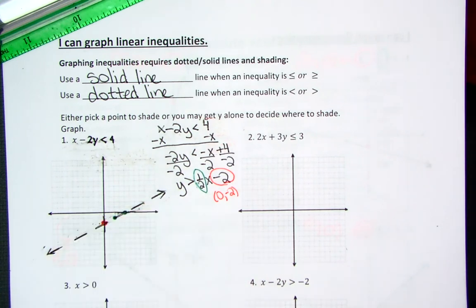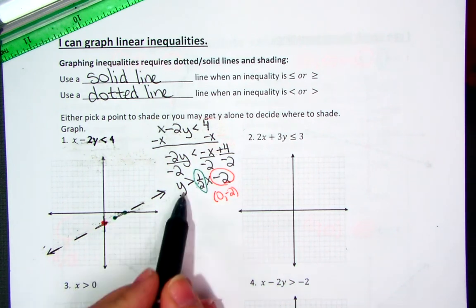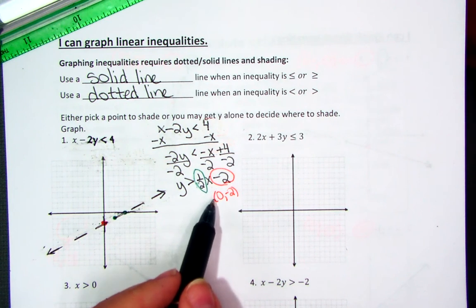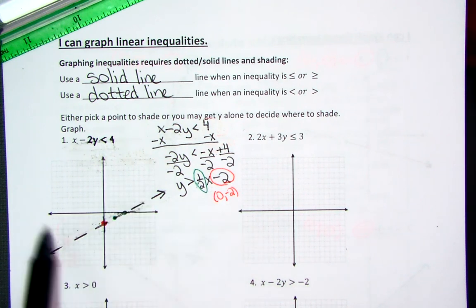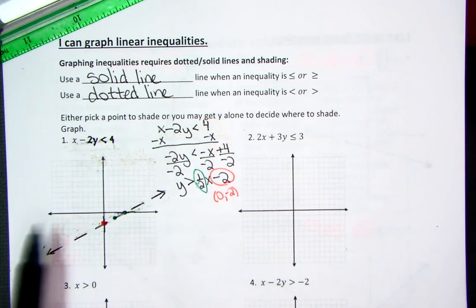To decide where to shade, you can do one of two things. You can pick a point that's not on the line, like for example 0, 0, and plug it in for X and Y. If it makes a true statement, you'll shade that direction. If the statement that it makes is false, such as 5 is greater than 7, you'll shade the opposite direction.